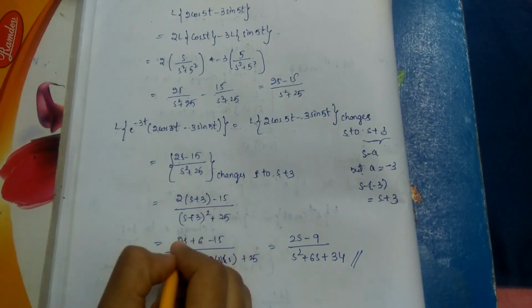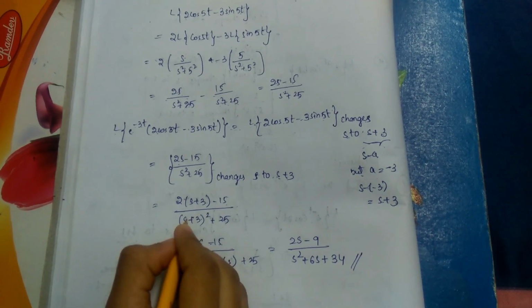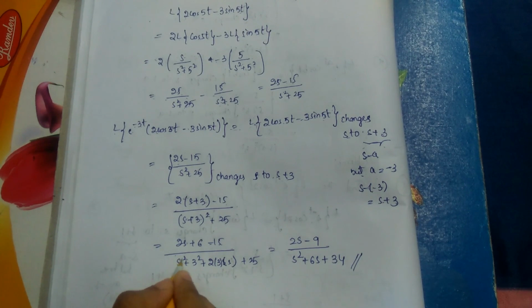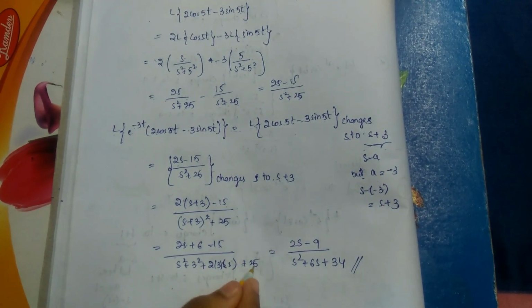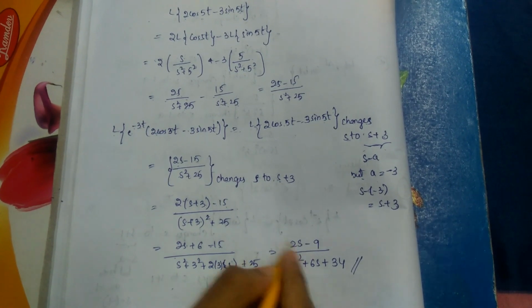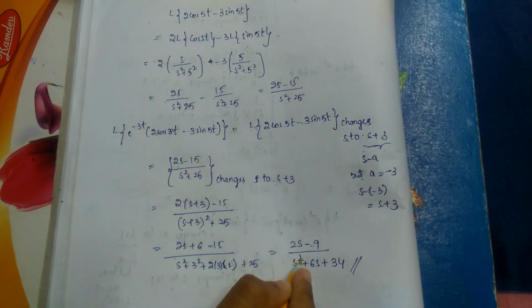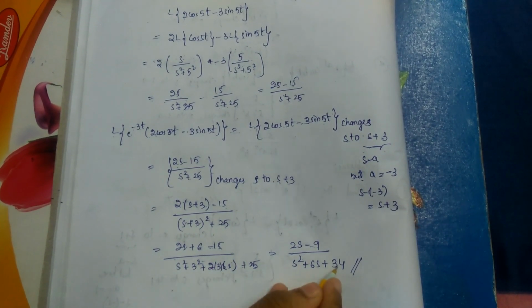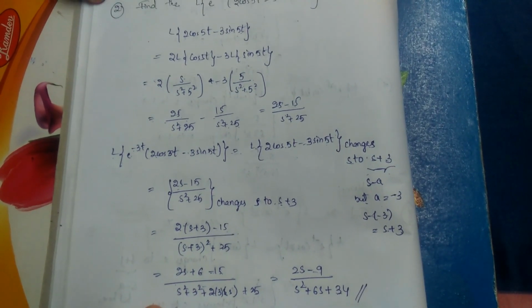So 2s plus 2 into 3 is 6, minus 15 by s plus 3 whole square, a plus b whole square formula I have to use, s square plus 3 square plus 2 into 3 into s, plus 25. That equals 2s minus 15 plus 6 is minus 9 divided by s square plus 6s, and 9 plus 25 is 34. So in this way we have to solve the first shifting theorem.